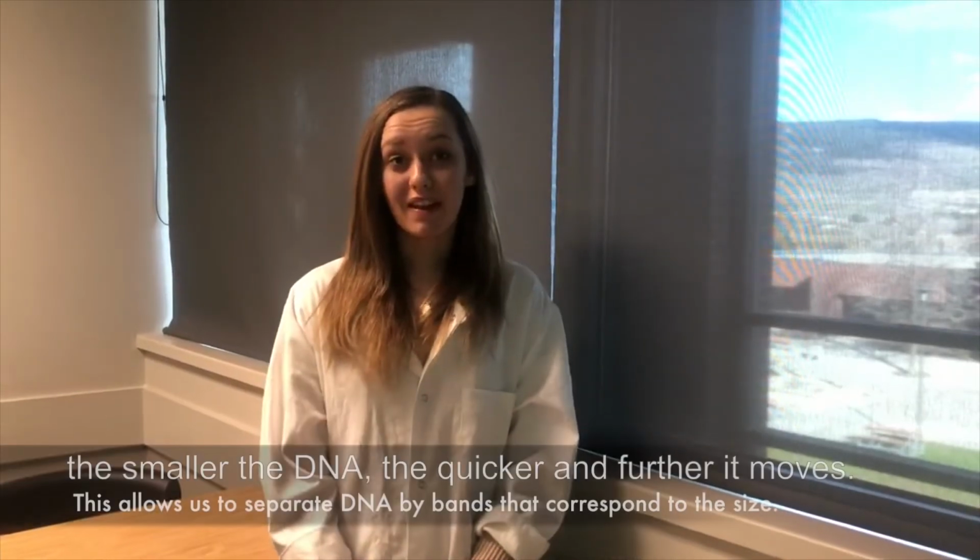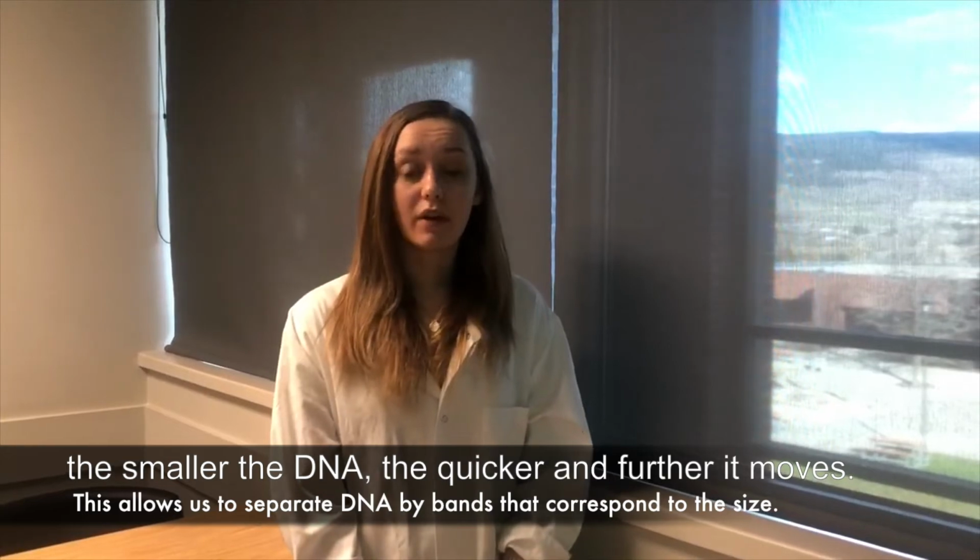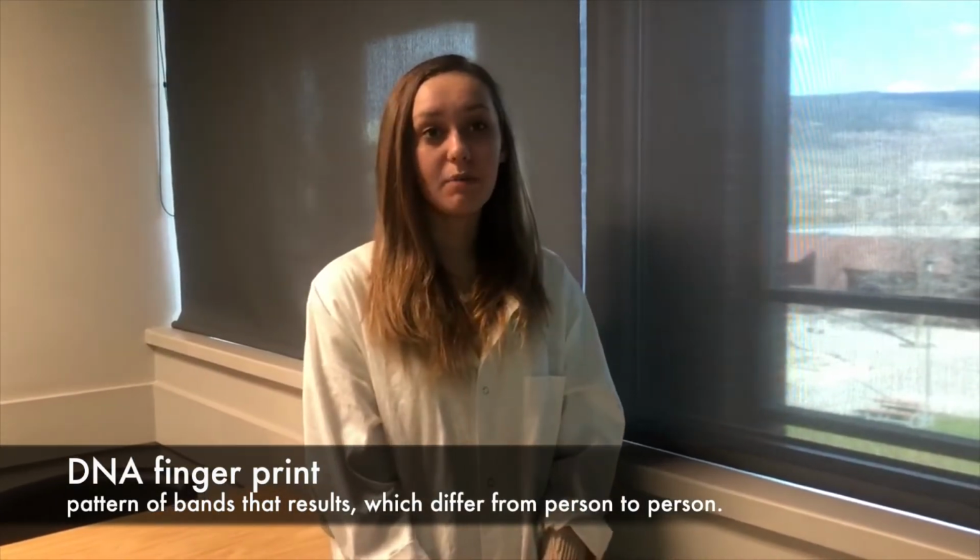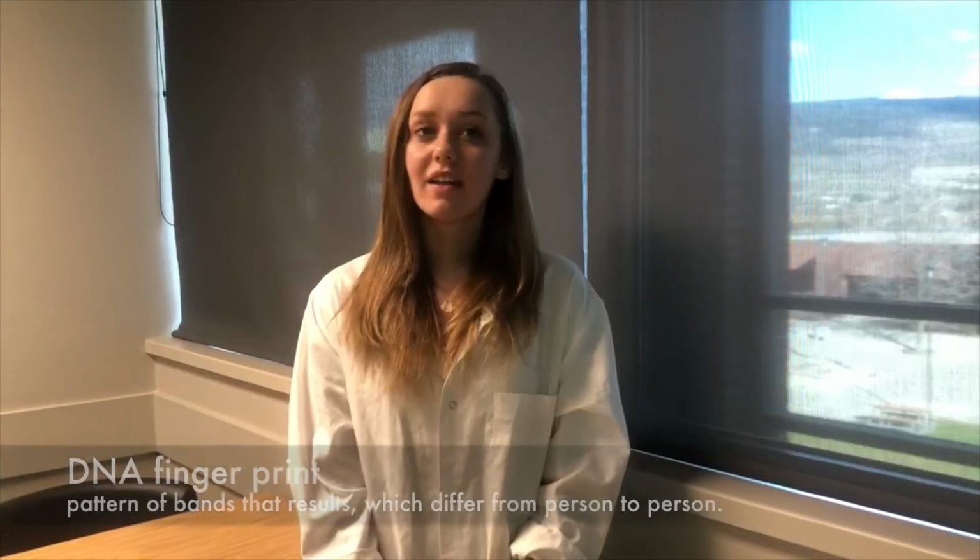So how does this DNA move? DNA moves by size. The smaller the DNA, the quicker and further it moves. This allows us to separate the DNA by bands that correspond to size. So what's a DNA fingerprint? A DNA fingerprint is the pattern of bands that results. Because the sizes and therefore the bands differ from person to person, we can compare the suspect's patterns to the pattern of DNA found to figure out which suspect left their DNA at the crime scene.